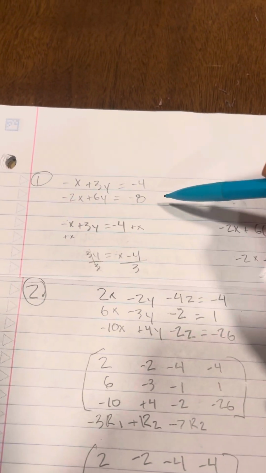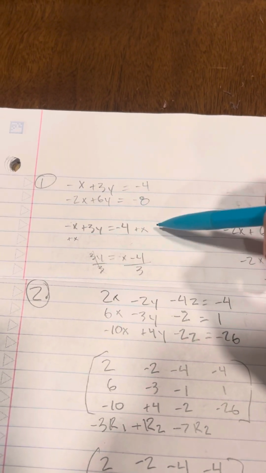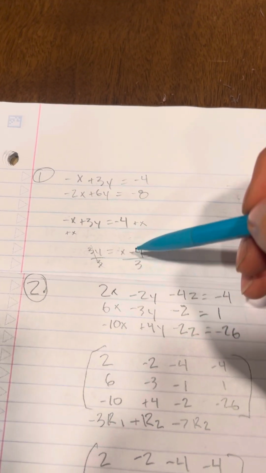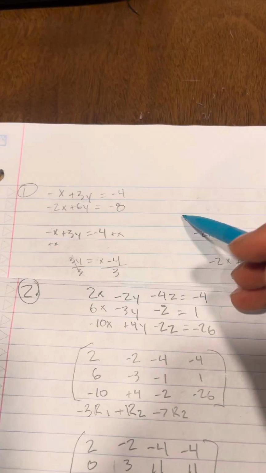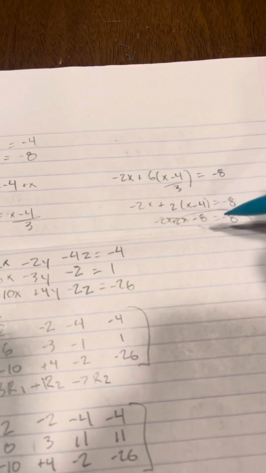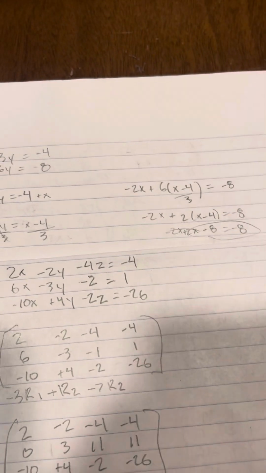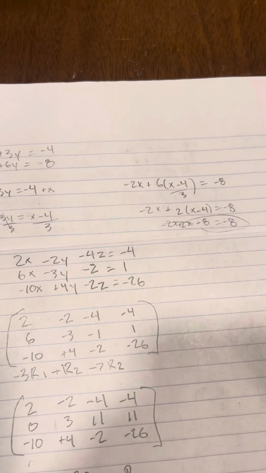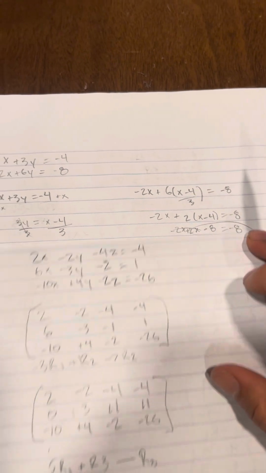For the first one, I solved for y, and then I got (x minus 4) over 3, and then using this, I plugged it into the second equation, and I found that negative 8 is equal to negative 8. So the general solution is this.